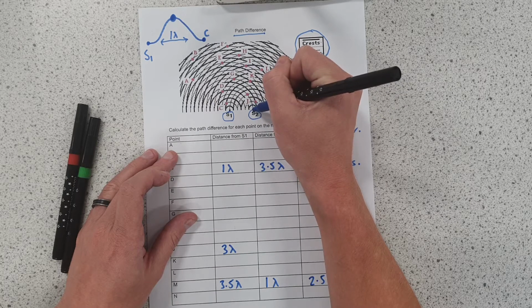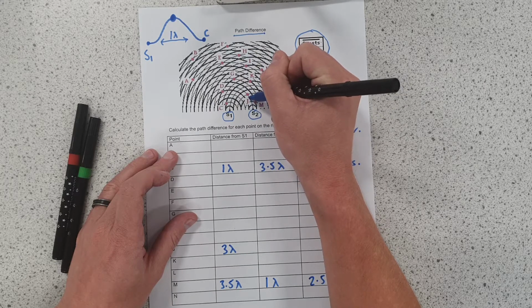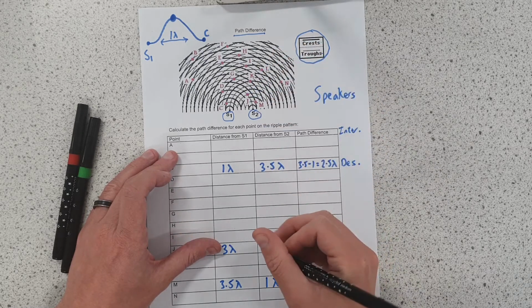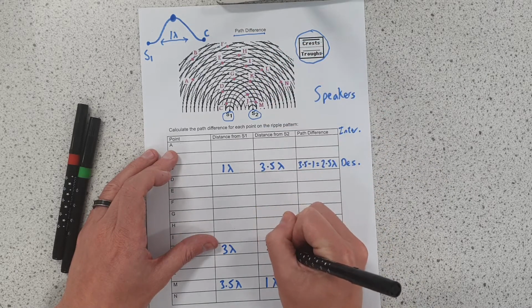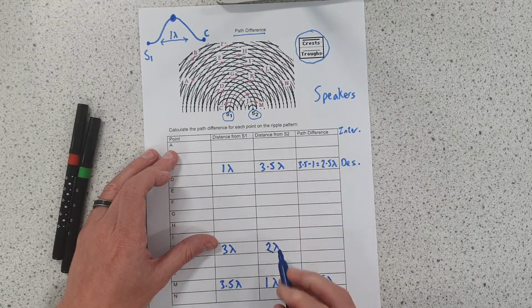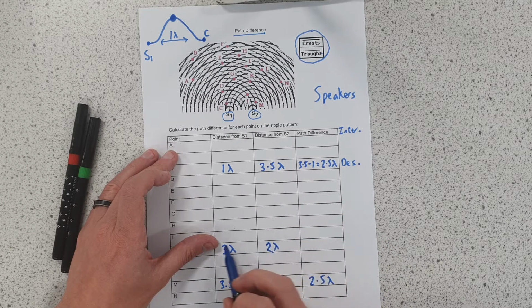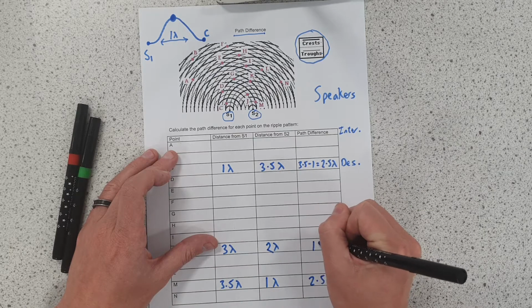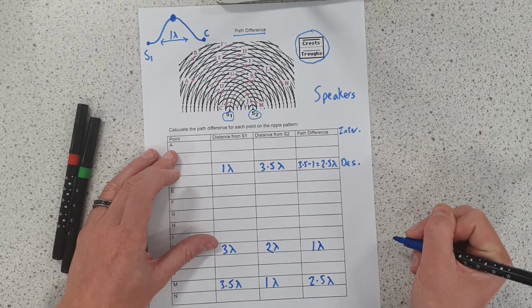Then we're going to do source 2. We're going to go 1, 2, 3, 4. So that's 4 lines, which half of that is going to be 2 lambda. And again, it's slightly closer to source 2 than it is to source 1. And we have a path difference of 1 lambda.